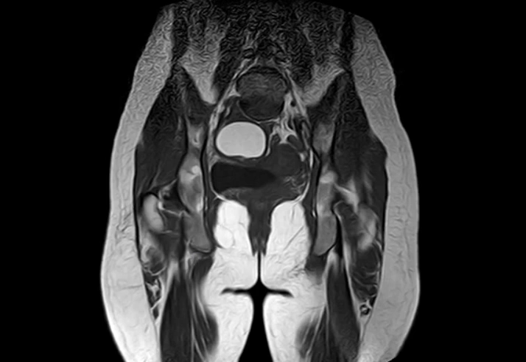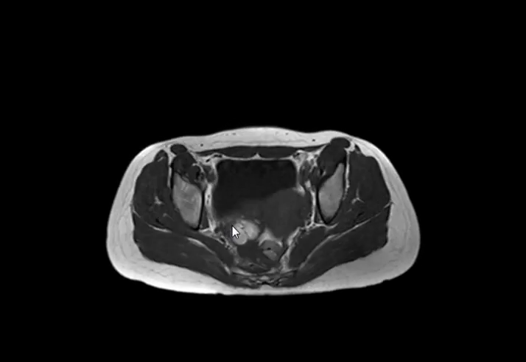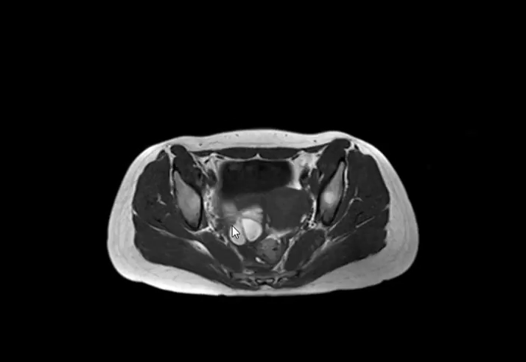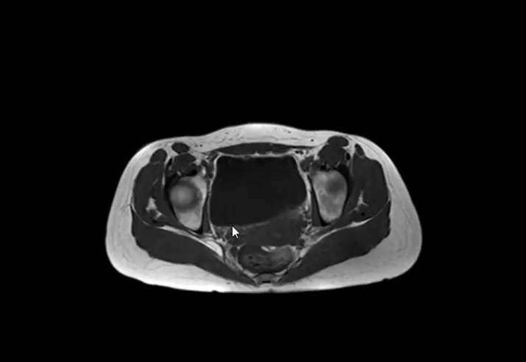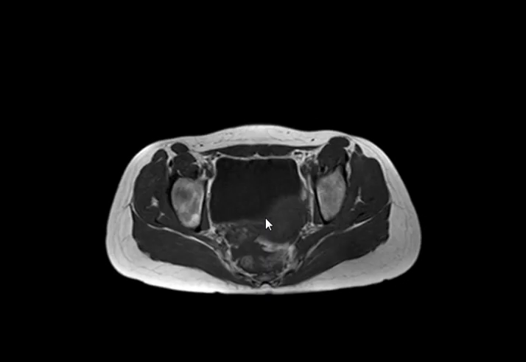Okay. How can we differentiate it from an infected dermoid? First comes the clinical picture. Is there any feature of infection or not? Second, infected will be associated with stranding of the surrounding fat planes, some free fluid, things like that, possibly lymph nodes.